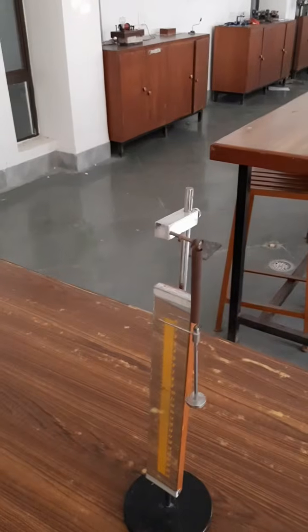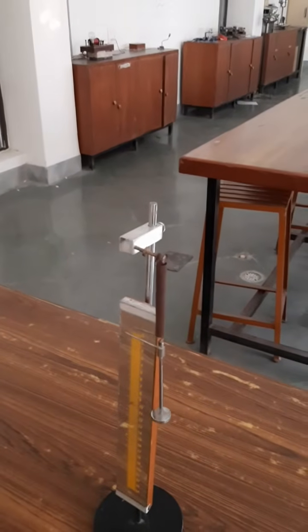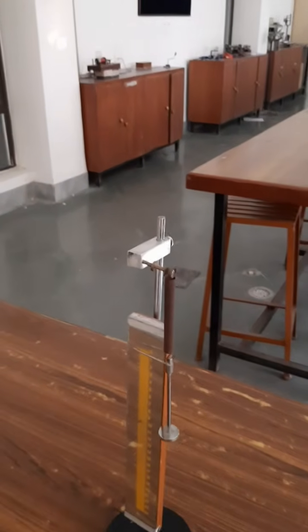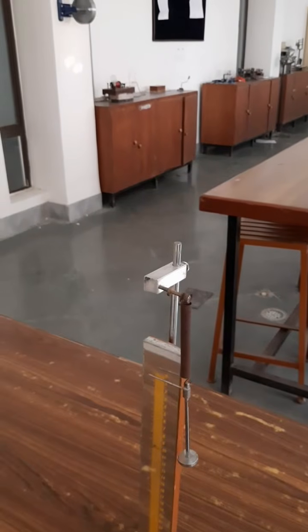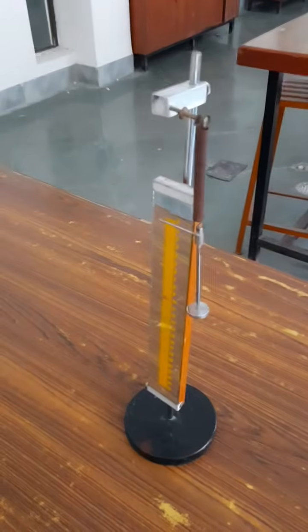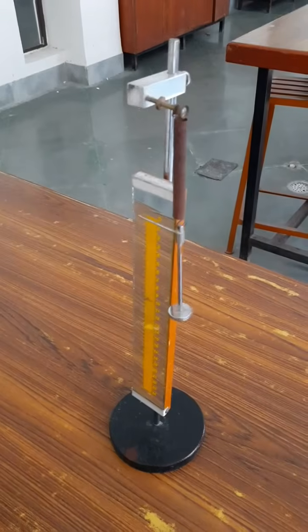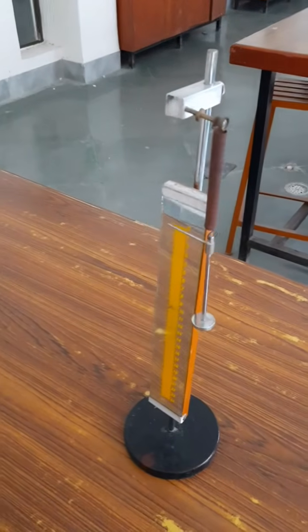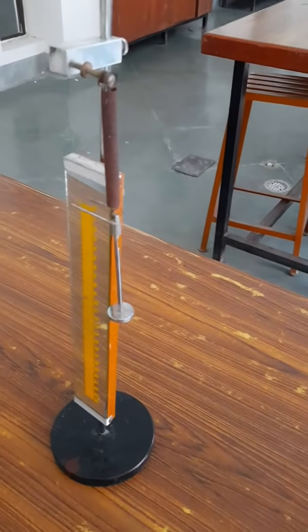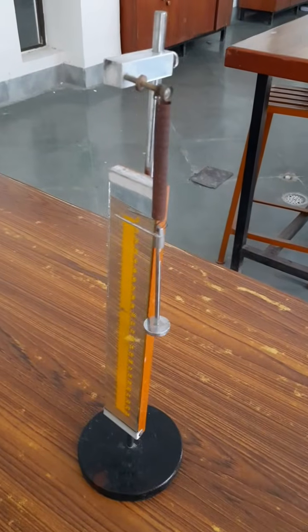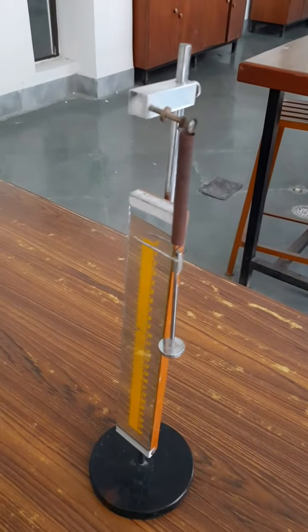Spring constant is defined as the restoring force per unit extension in the spring. Spring constant is also termed as the force constant of the spring. This experiment is also known as Hooke's law experiment. Hooke's law states that within the limits of elasticity, the strain produced is directly proportional to the stress applied.